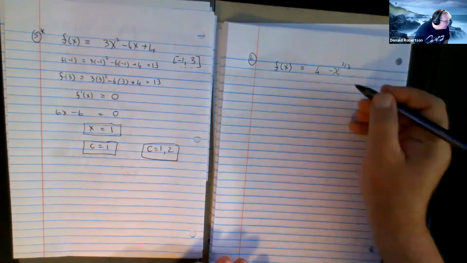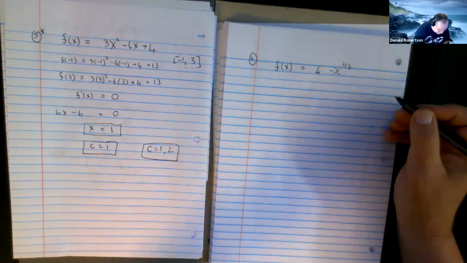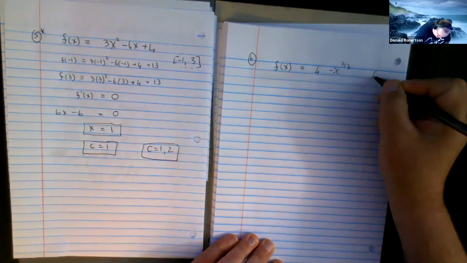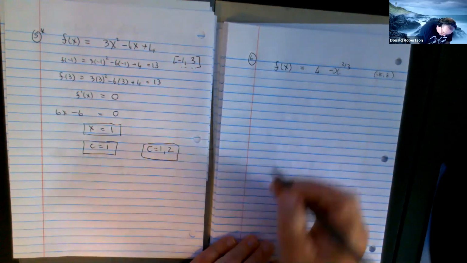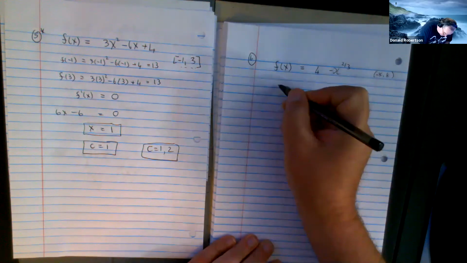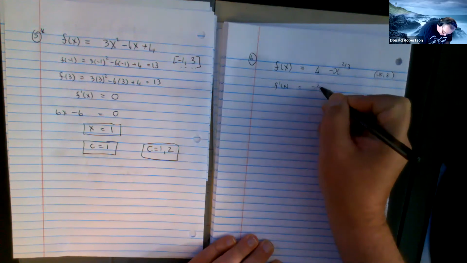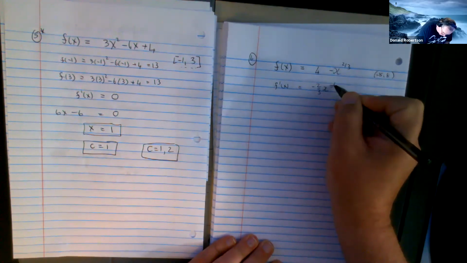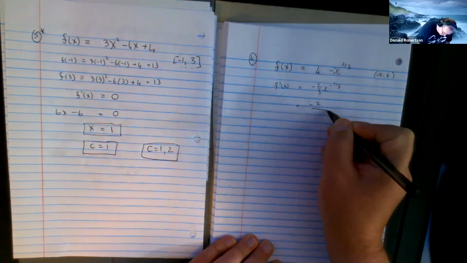That function in the interval -8 to 8. Right. Definitely continuous. If I differentiate this function, I multiply by the power and I reduce the power by 1. I get that fella.